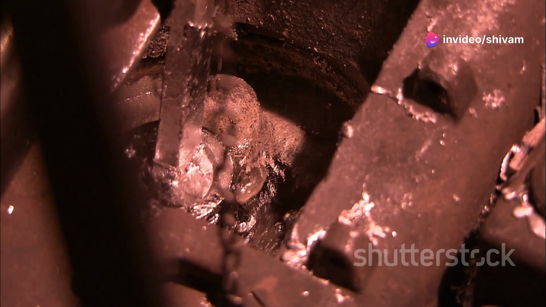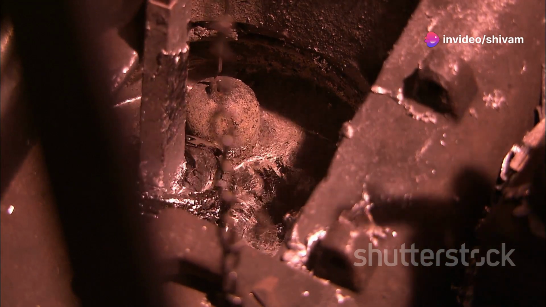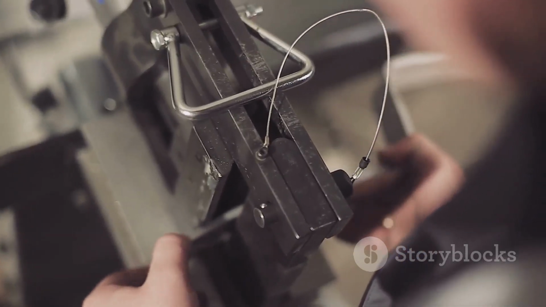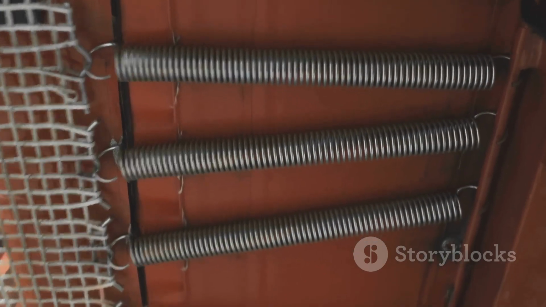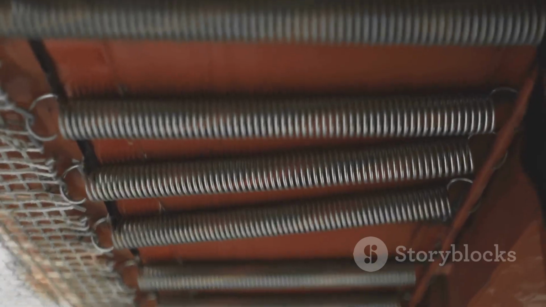Fatigue is the weakening of a material under repeated cycles of stress. Imagine bending a paperclip back and forth until it breaks. Resilience is the ability of a material to absorb energy when it is deformed elastically and then release that energy when it springs back to its original shape.